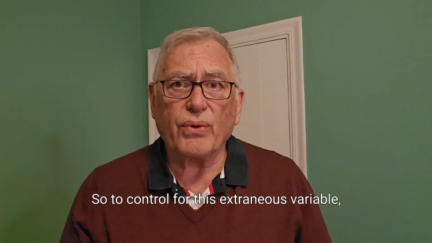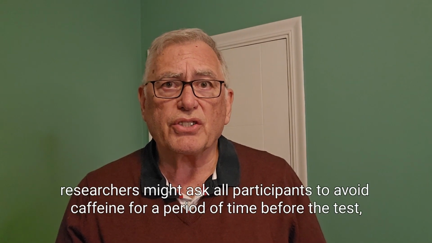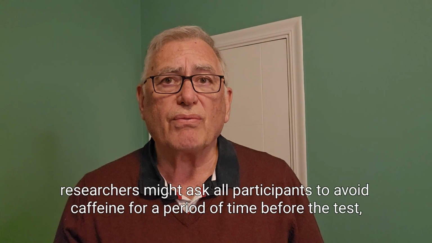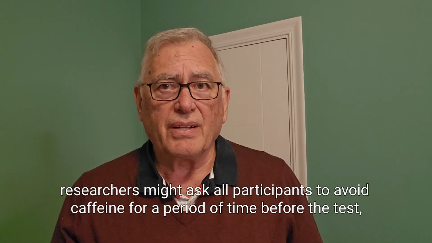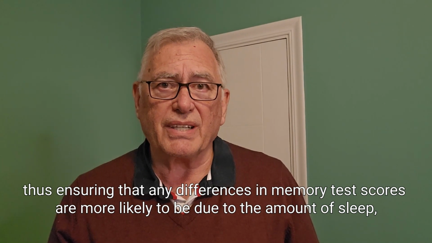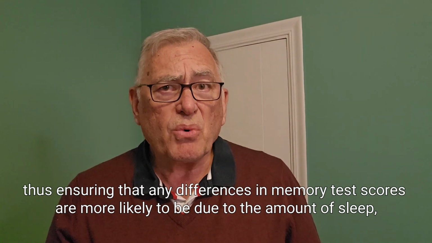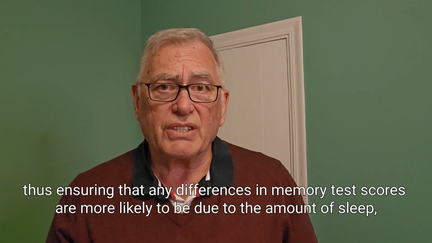So to control for this extraneous variable, researchers might ask all participants to avoid caffeine for a period of time before the test, thus ensuring that any differences in memory test scores are more likely to be due to the amount of sleep rather than caffeine consumption.